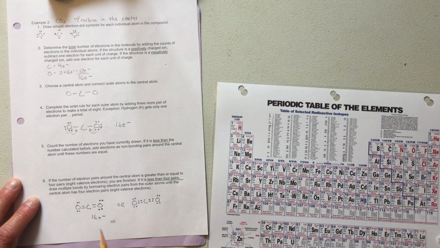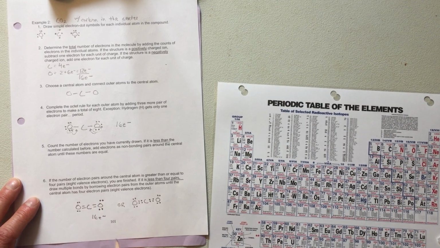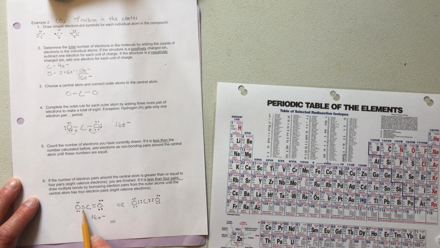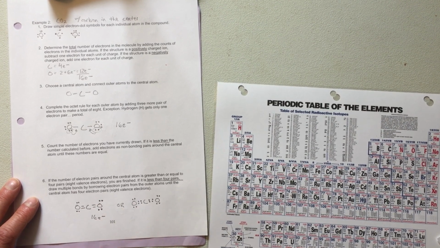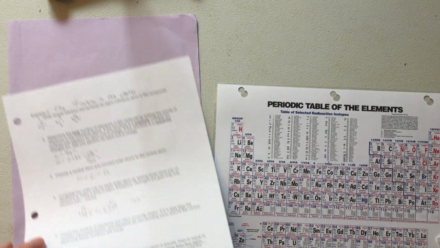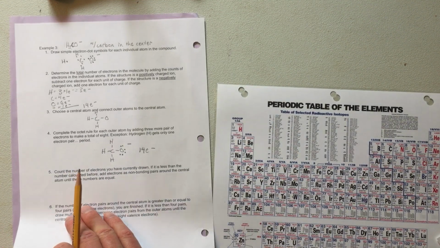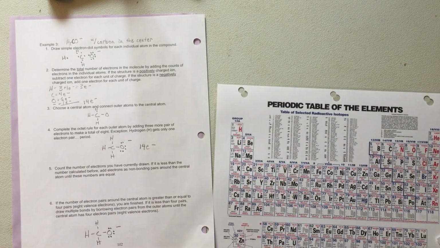And we have 8 electrons on each atom. 2, 4, 6, 8 on oxygen. 2, 4, 6, 8 on carbon. 2, 4, 6, 8 on oxygen. Keep in mind a double bond is 2 pairs, so you could draw it like that. All right, and then the answer for example 3. So again, hopefully you already tried this on your own.